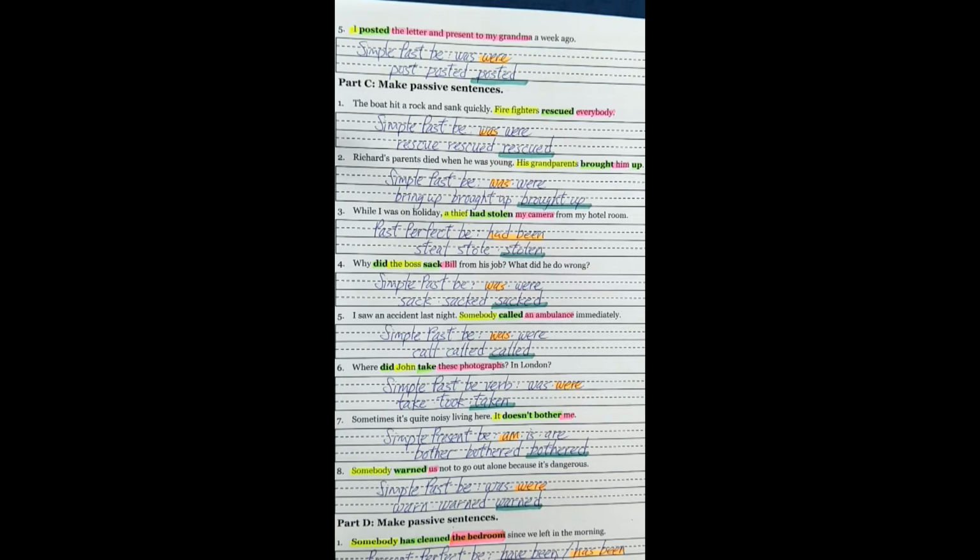7. Sometimes it's quite noisy living here. It doesn't bother me. Doesn't bother is simple present. Simple present be verb: am, is, are. Verb: bother, bothered, bothered.